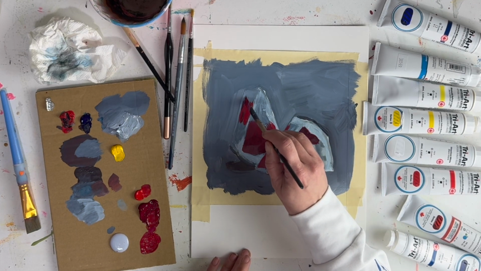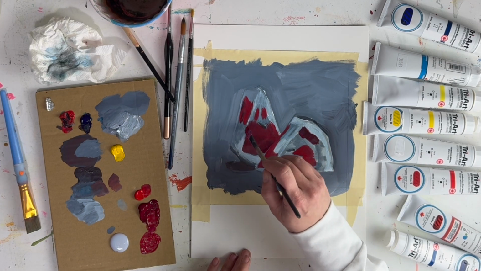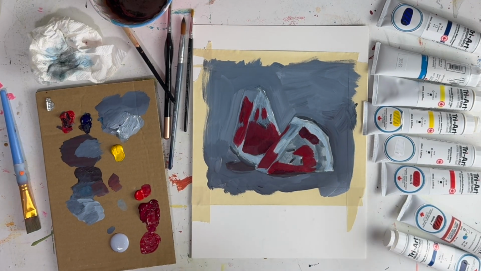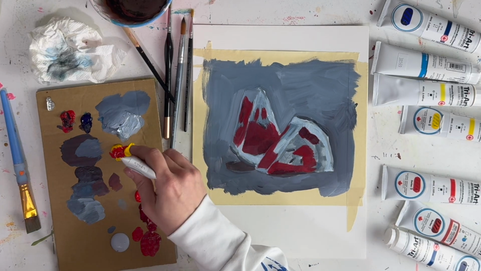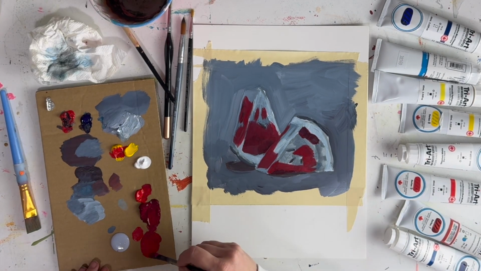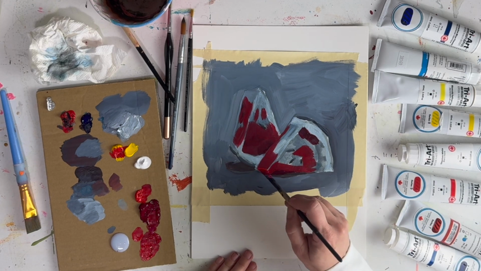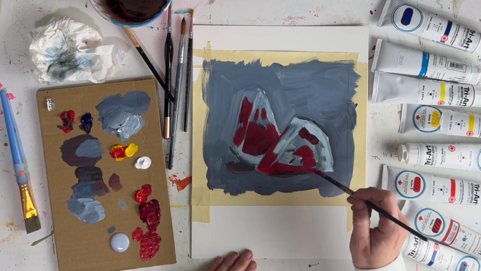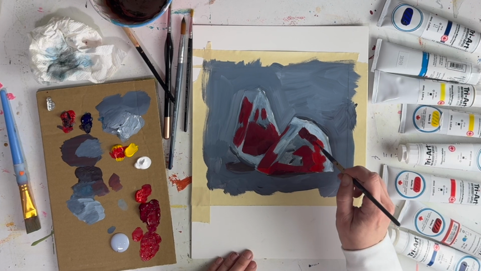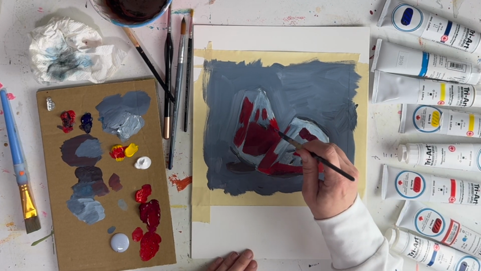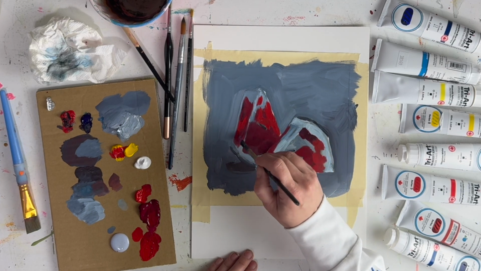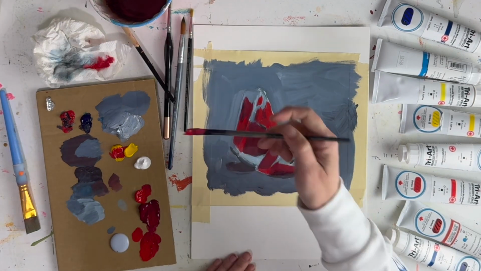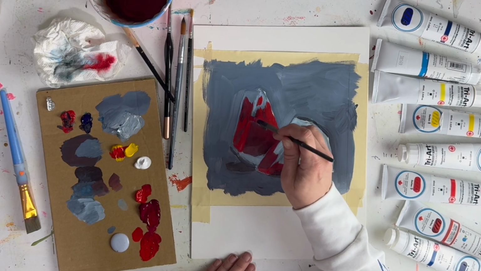So as you can see, I started out with the dark shadow areas, which I could tell where they were because they were the darkest areas on my underpainting. I then added a dark red to that area. And then same with the midtones, I added midtone red to that area. You can see on my palette, I've mixed 3 different values of red, and I am adding those to my underpainting where I can see the dark, medium, and light values.